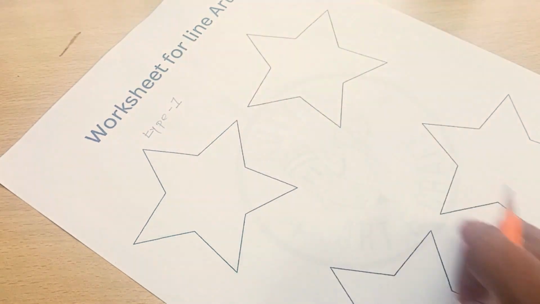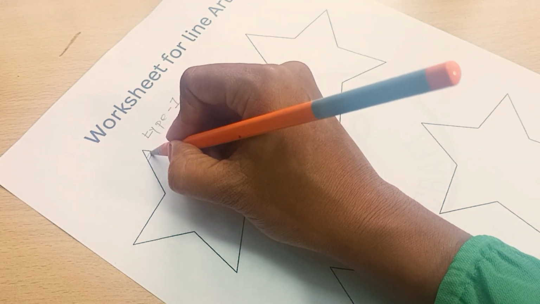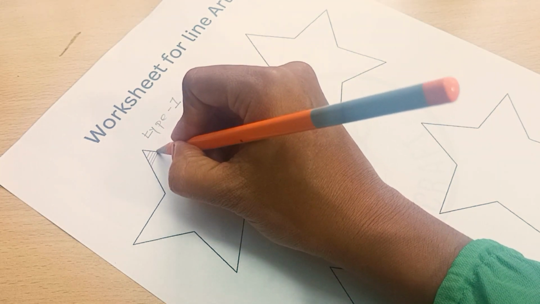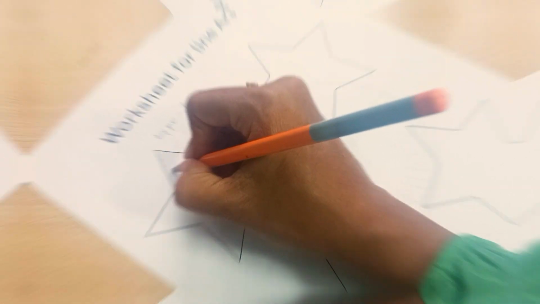Type 1. Single direction. Being a beginner in line art, start with the lines in single direction till you are familiar with it.